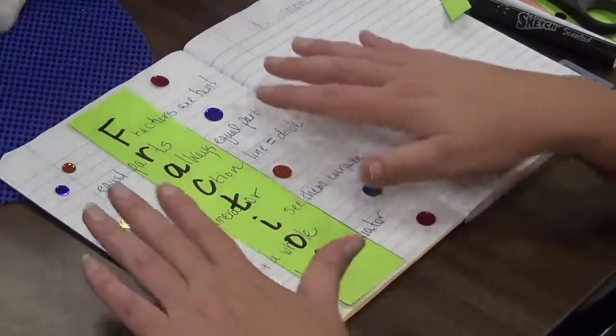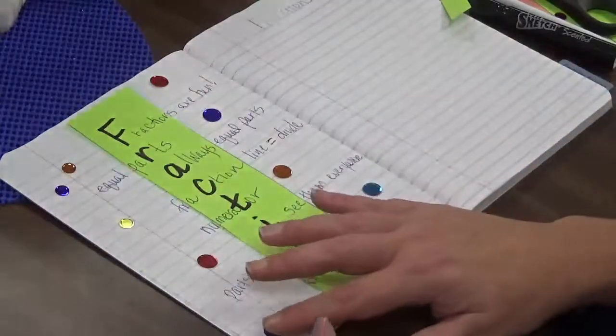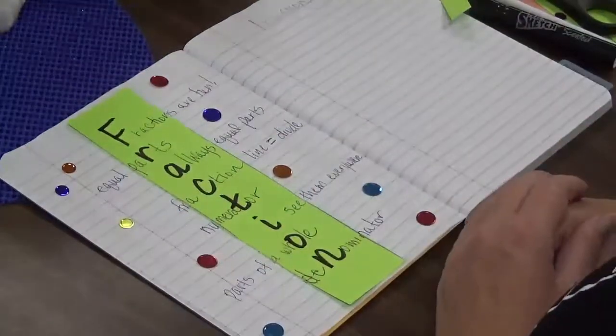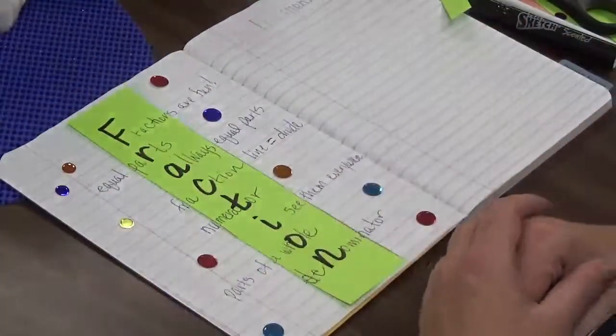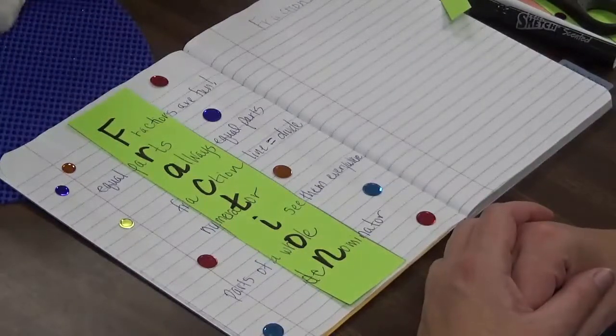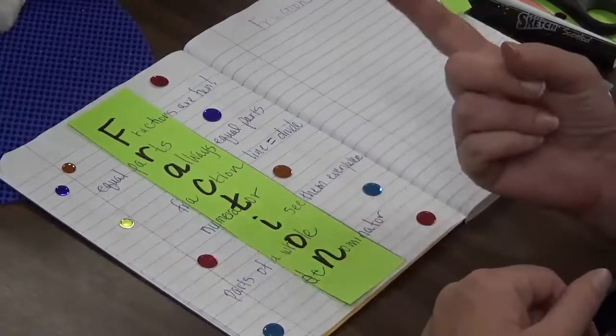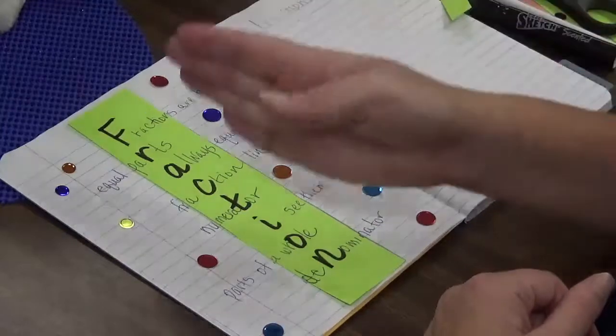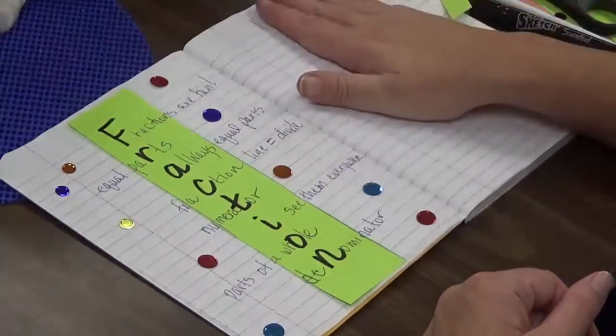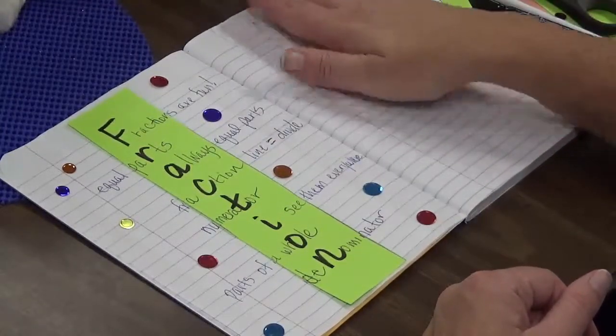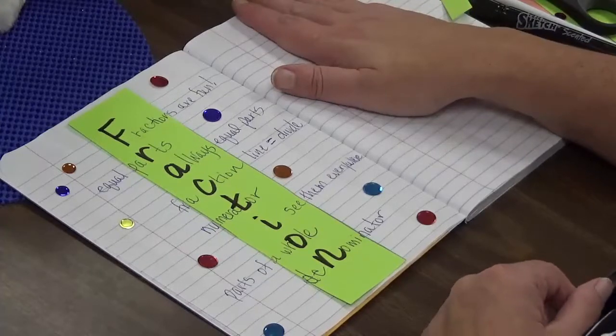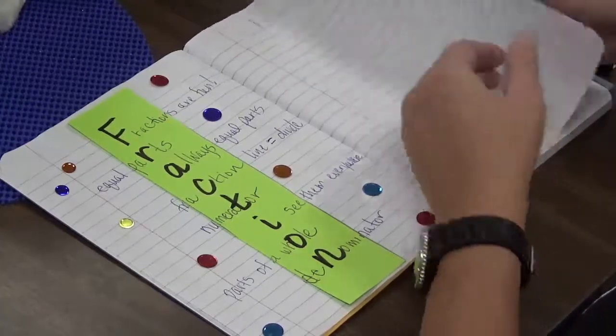And then I brought these fun little dots from home that I just glued on to decorate. So that's one of the types of poems that you can do. And once again, creative, colorful, and it connected to my anchoring page that I did with my teacher and my classmates. So now let's go ahead and do another one.